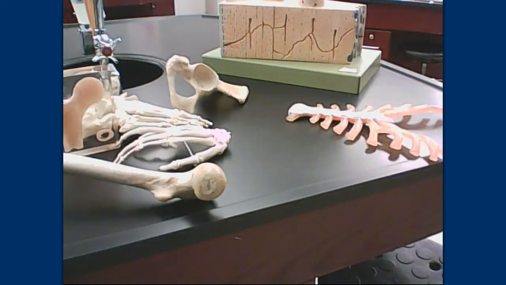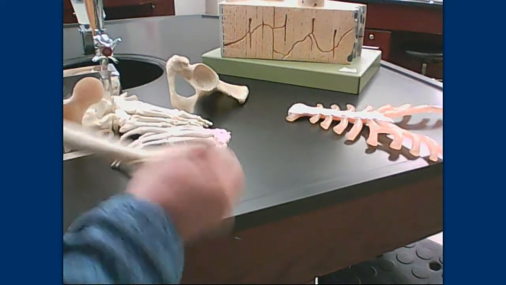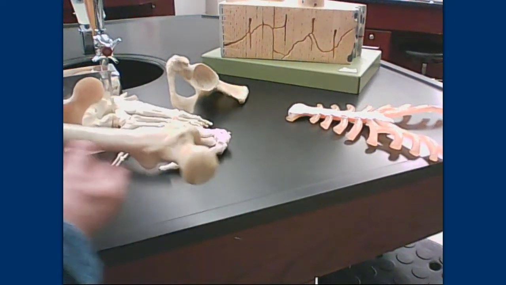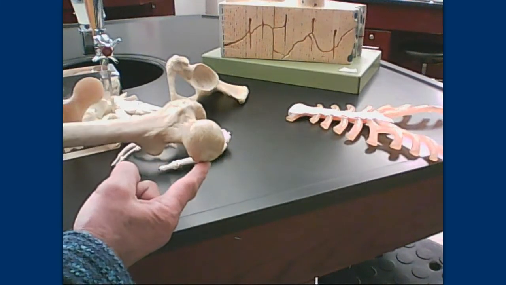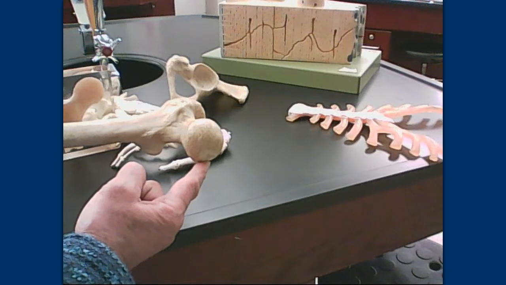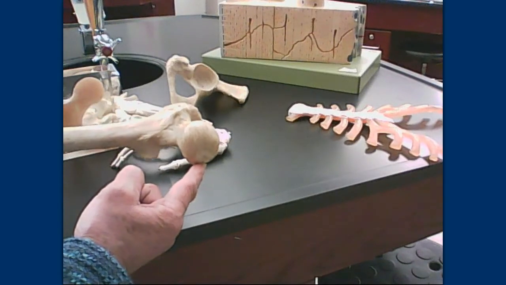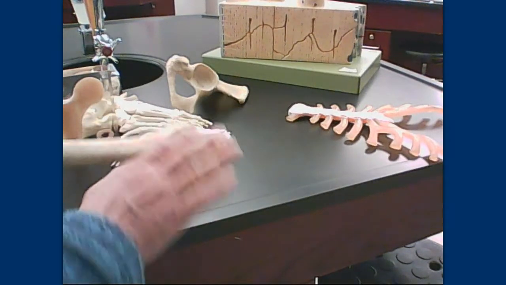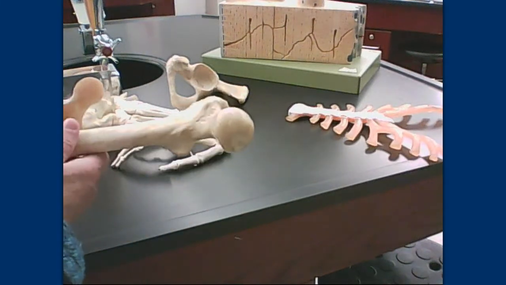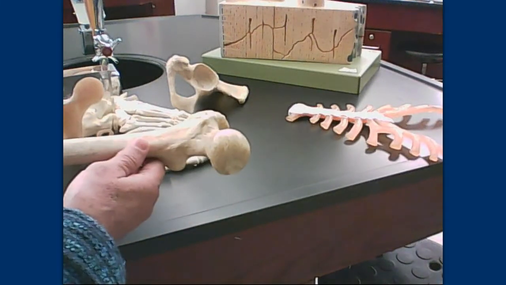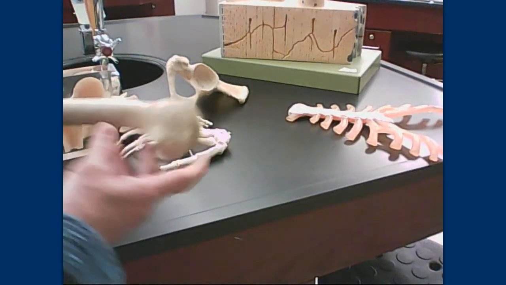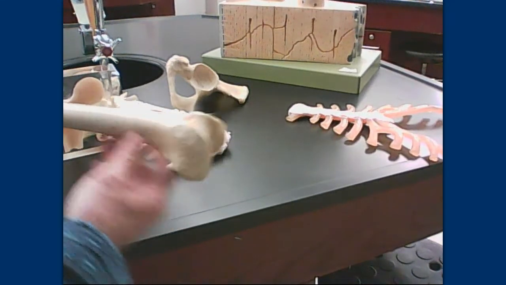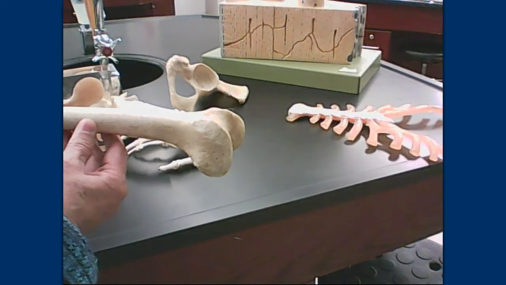It's that depression in the hip called the acetabulum, and it articulates with the head of the femur. Now, since this is closest to the trunk, we could use that relative position term of proximal. So this end of the bone is called the proximal end. So the opposite, closest to the knee, would be the distal end.